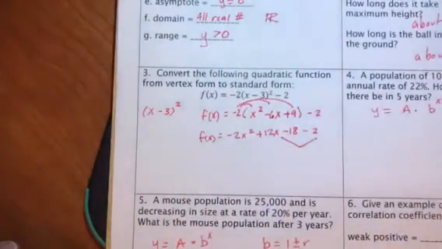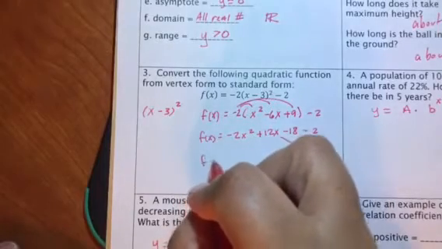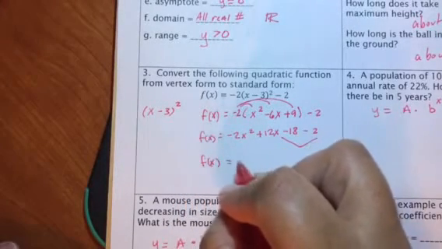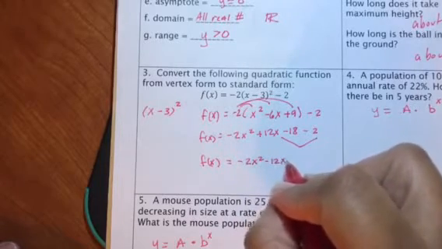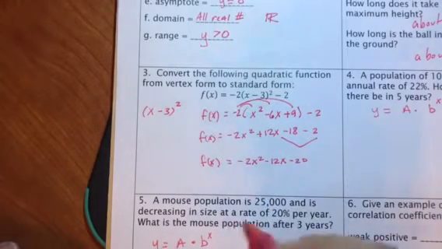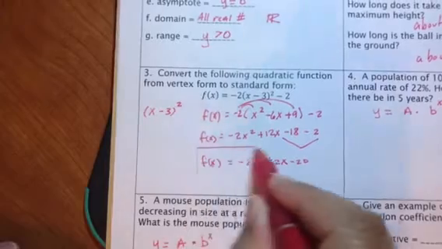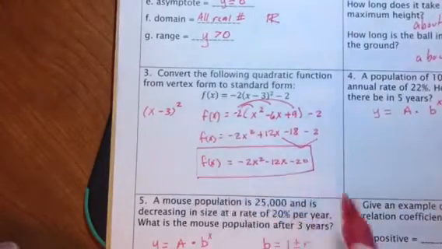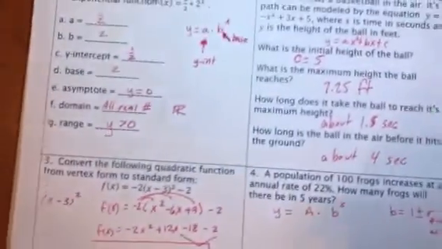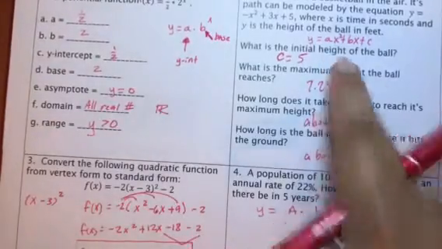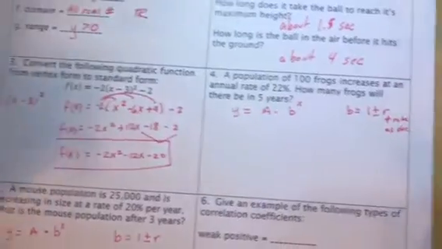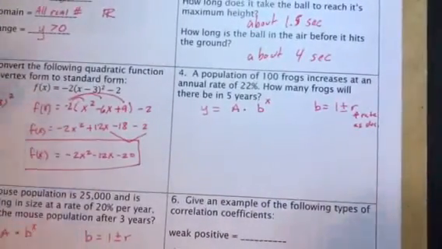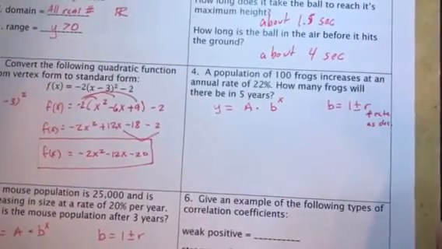Like terms can be combined, so I can go a step further and say -2x squared minus 12x minus 20. And that's our answer, because now it's in the standard form that we wanted.